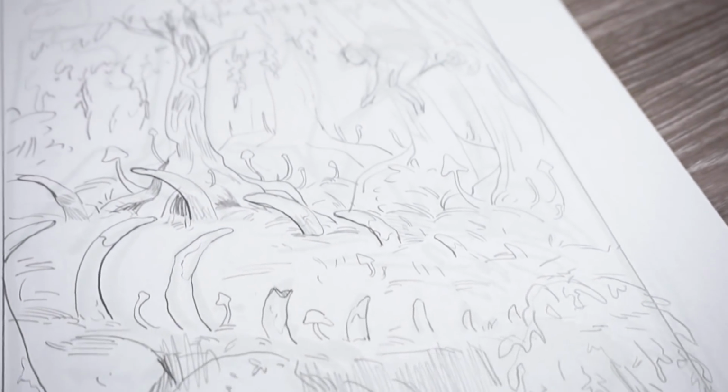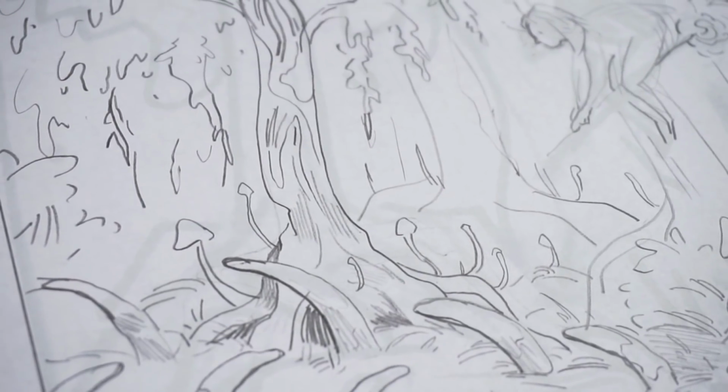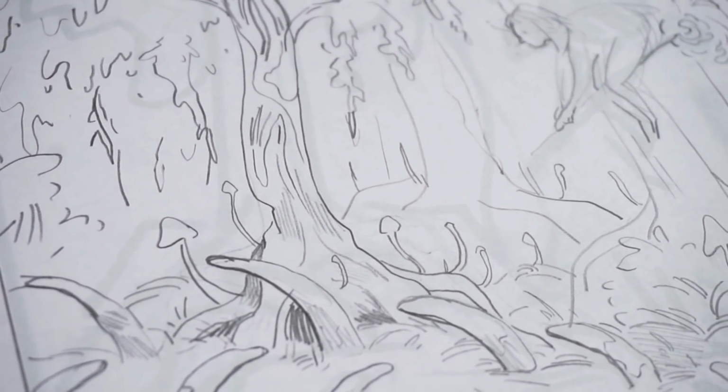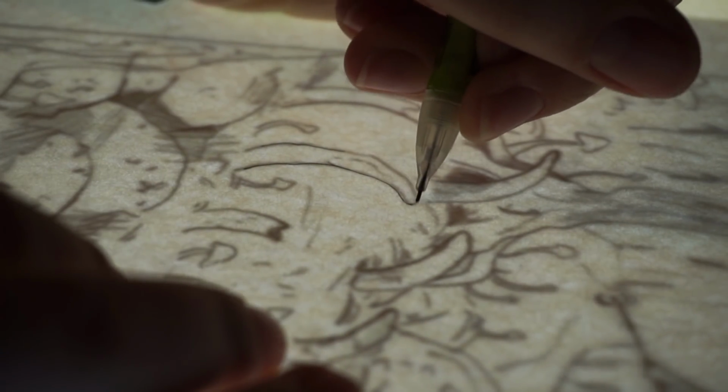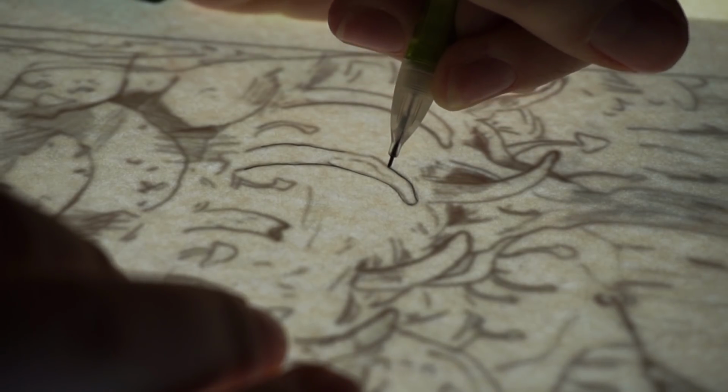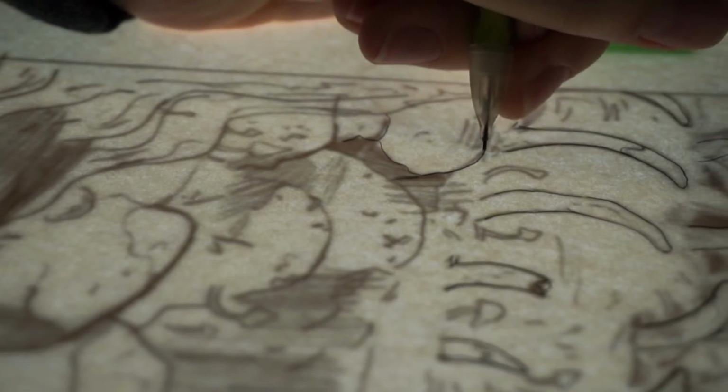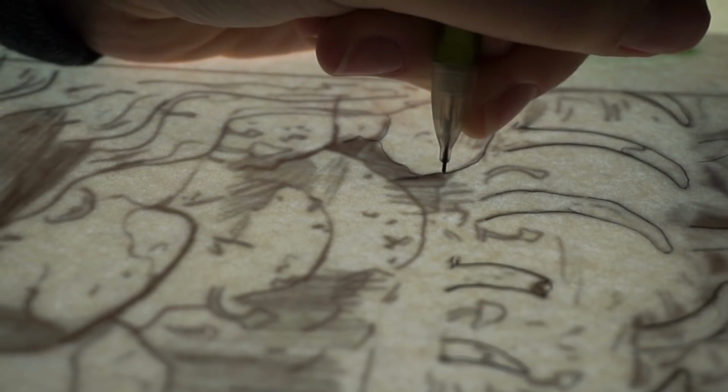So I looked up cool tree on Google Images just to kind of break myself out of the way I always draw trees. And I found these ones with huge roots. The tree trunk kind of comes down and it goes up and makes these really tall roots, almost like the roots are branches themselves.